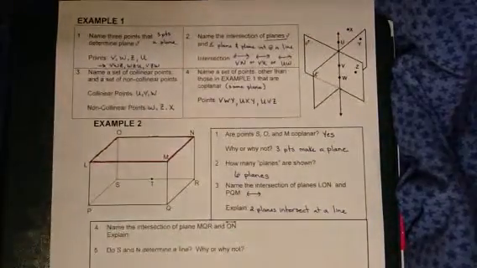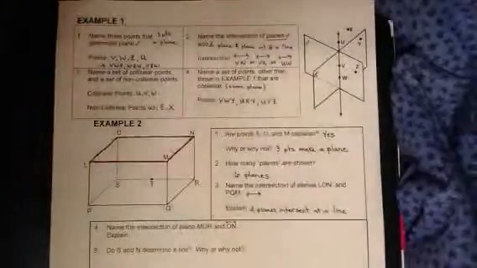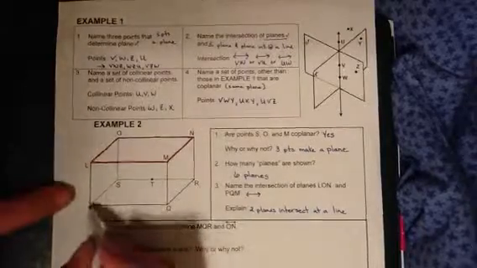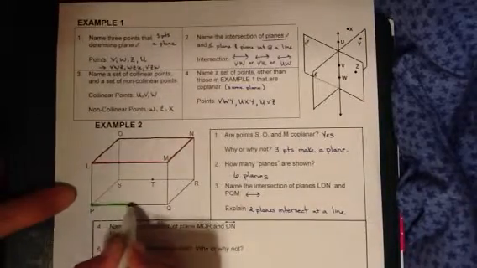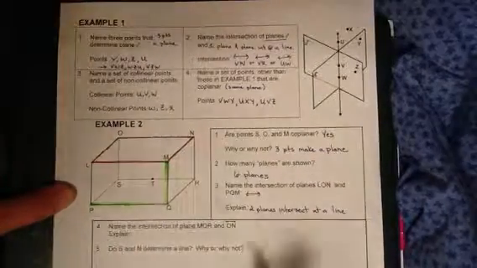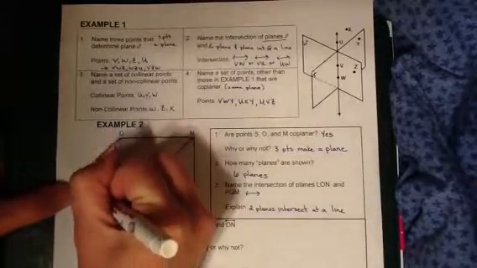So we're talking about the top of the box. The second part is PQM. So if I connect P to Q to M here, then the rest of that plane would be this one right here.